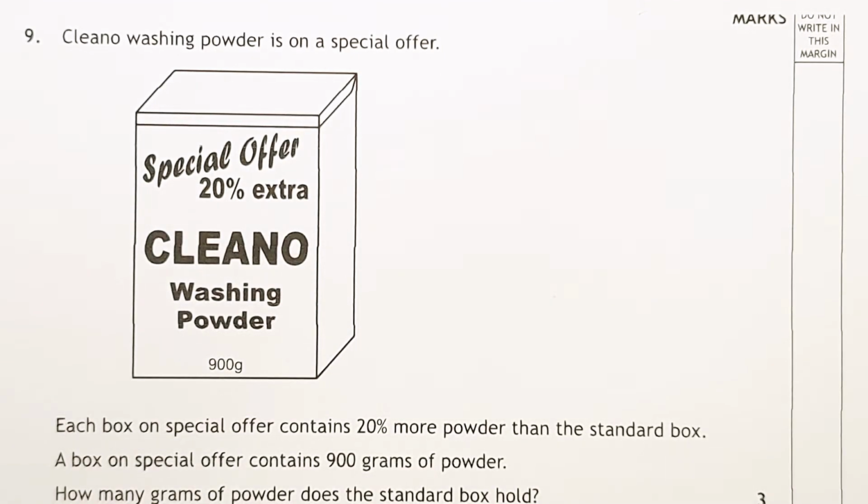National 5 Maths, Practice Paper I, Paper 1. Now in question 9, I'm going to show you a couple of ways of doing this one. And it tells us to work out how many grams of powder the standard box holds.